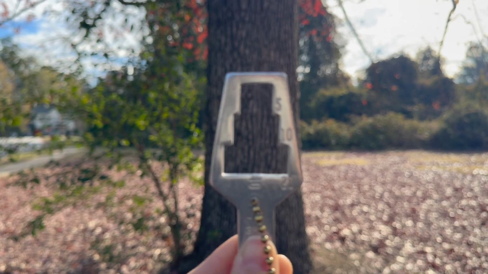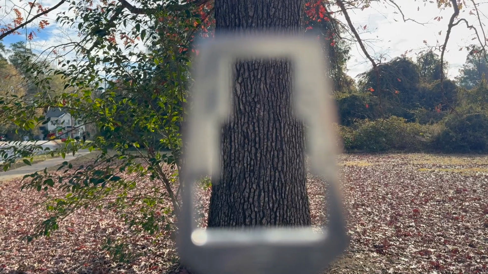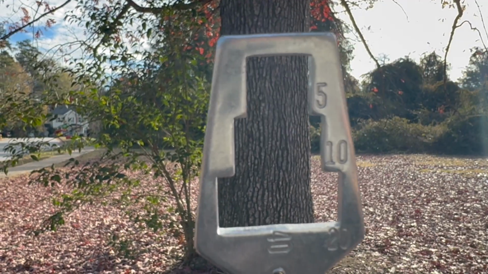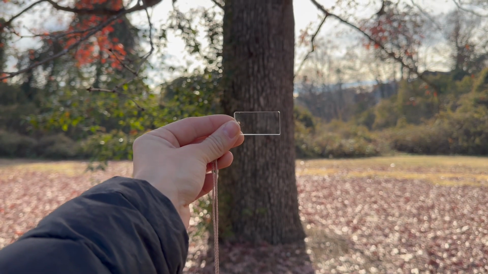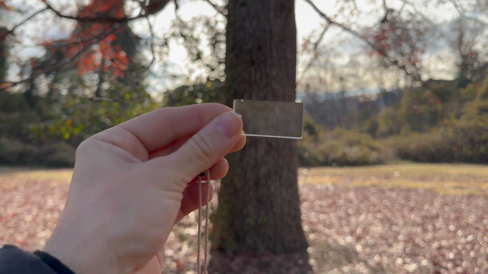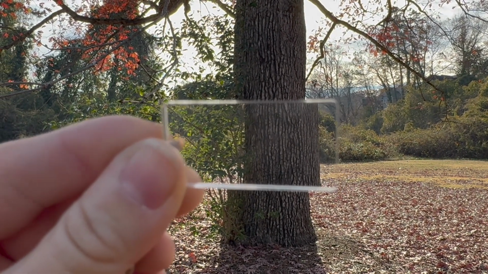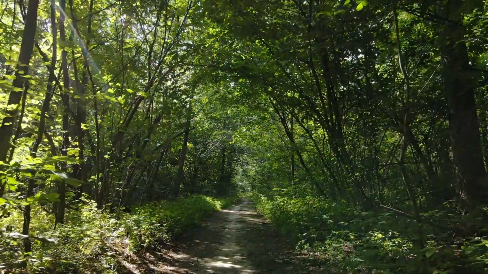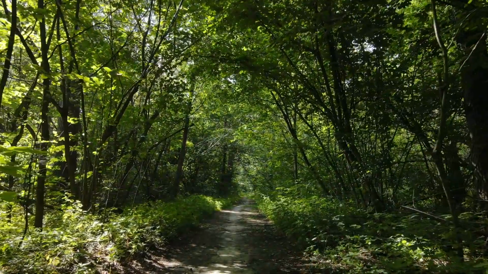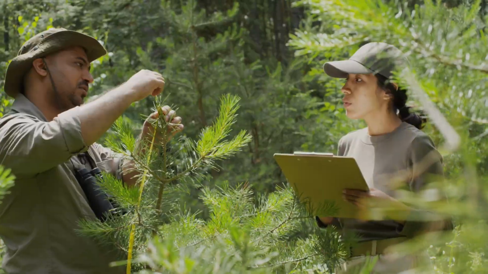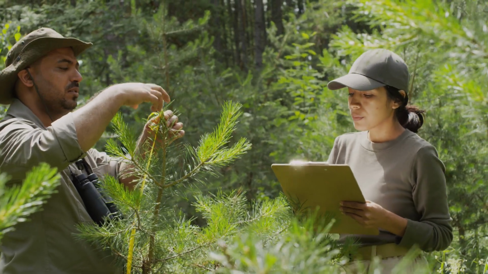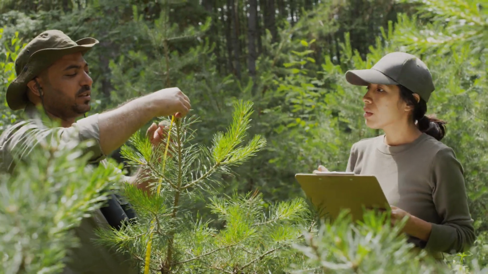For the angle gauge, you are centering yourself within the stand and doing a 360-degree turn. However, if you're using a prism, your prism is actually the plot center, so you have to center around the prism and move your body to count the trees. Measuring basal area across an entire forest would take a substantial amount of time, so we can instead do many samples to estimate the mean and range of basal area in the area of interest.